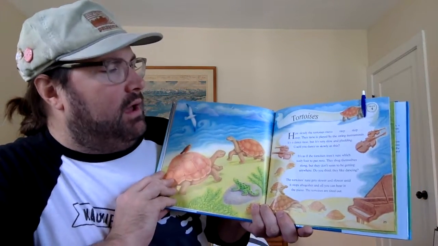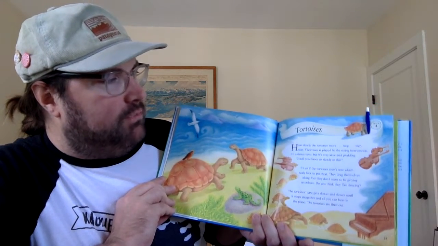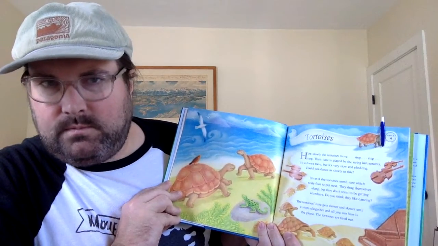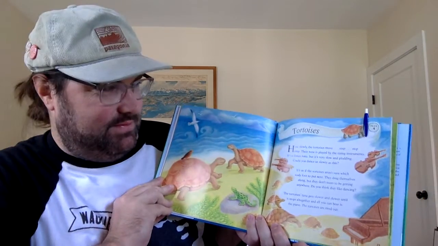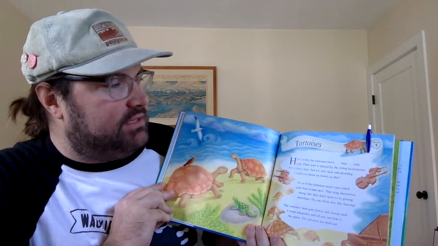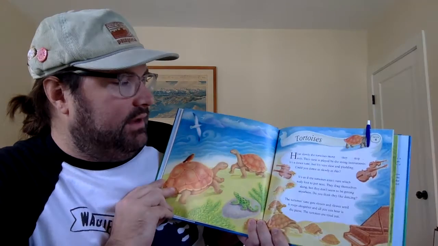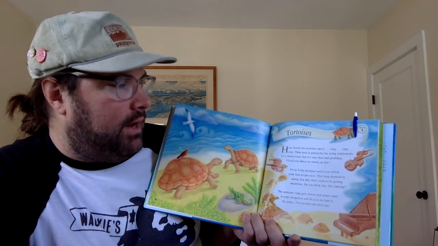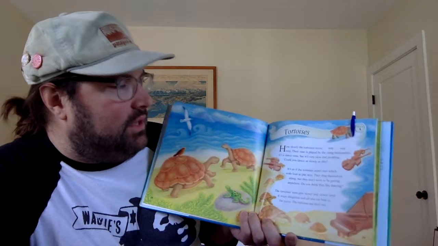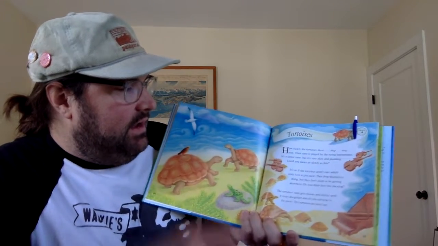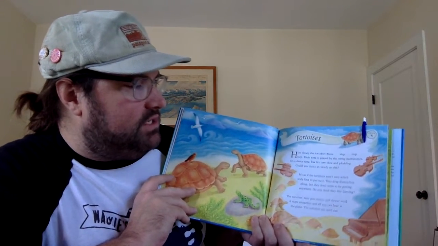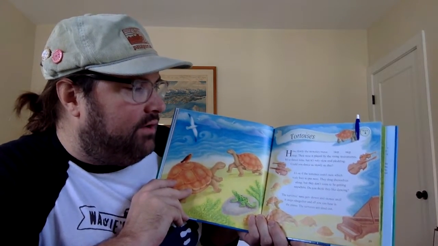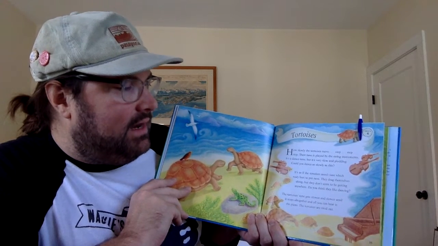Tortoises. How slowly the tortoises move. Step, step, step. Their tune is played by the string instruments. It's a dance tune, but it's very slow and plodding. Could you dance as slowly as this? As if the tortoises aren't sure which scaly foot to put next. They drag themselves along, but they don't seem to be getting anywhere.